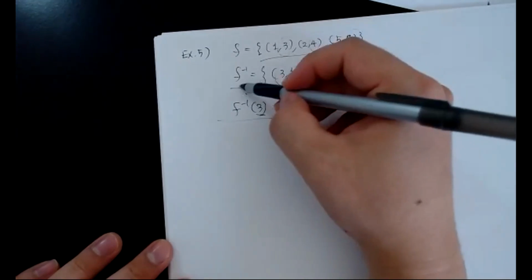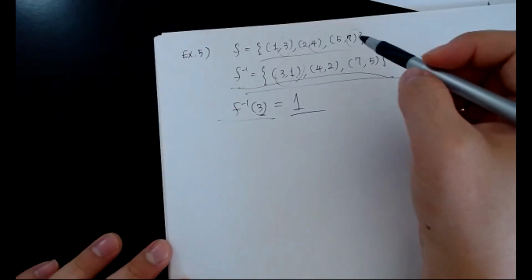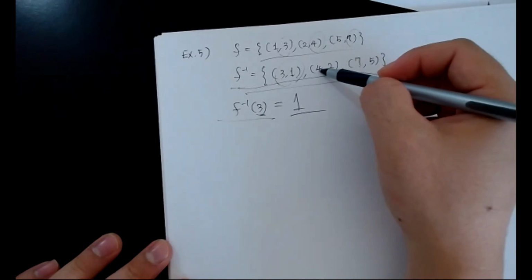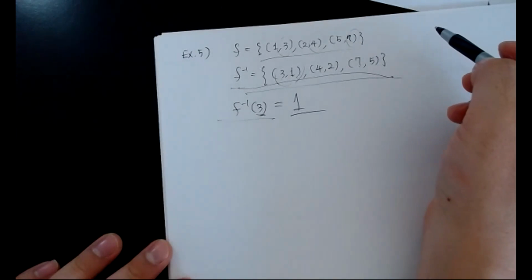By the way, f inverse is really a function. Yes, you see that all of the first coordinates are different, right? Okay.